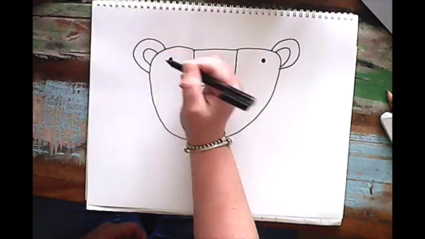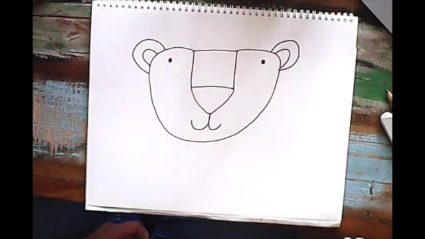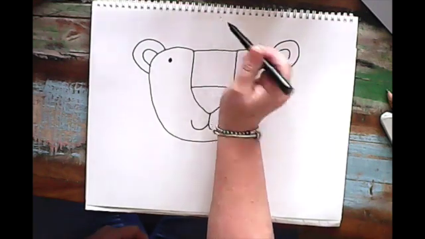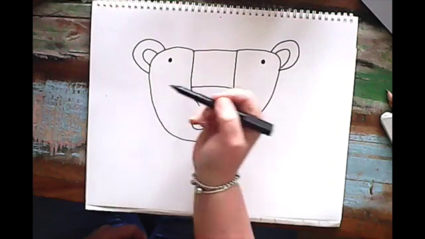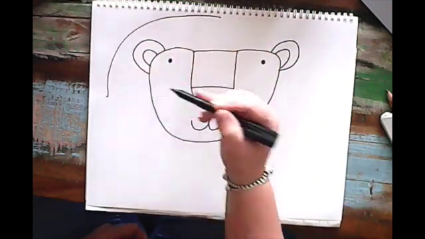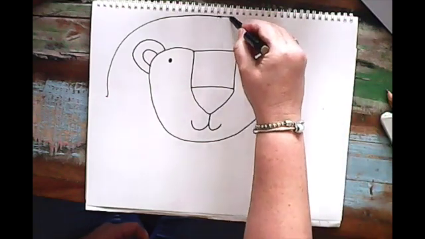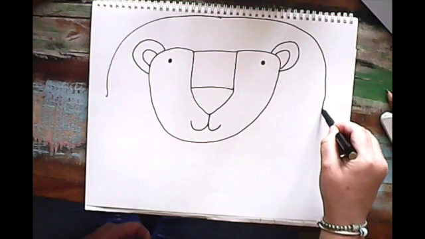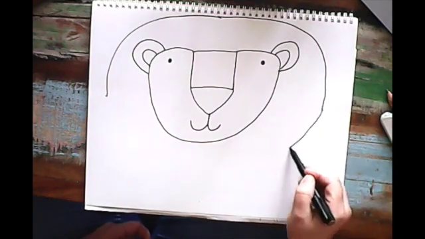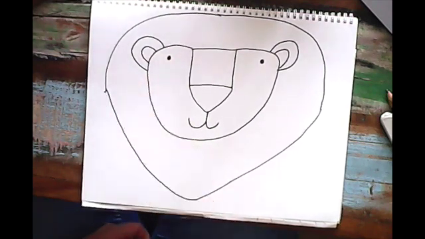Now Tinga Tinga lion has a big round mane. So this is quite a long line, so you might want to do this in stages. So I'm going to draw a dot here at the top and a dot at the side, and I'm just going to join those dots up. A dot at the side, and I'll join those dots up. And I'm going to draw a dot at the bottom, and Tinga Tinga lion comes down like that.